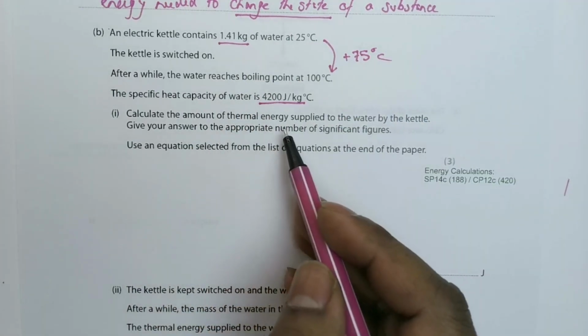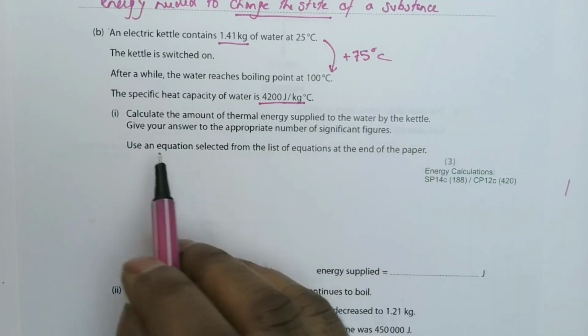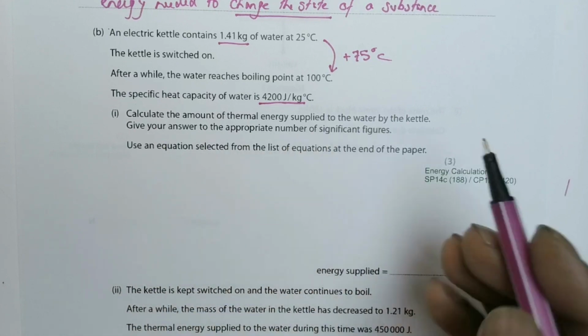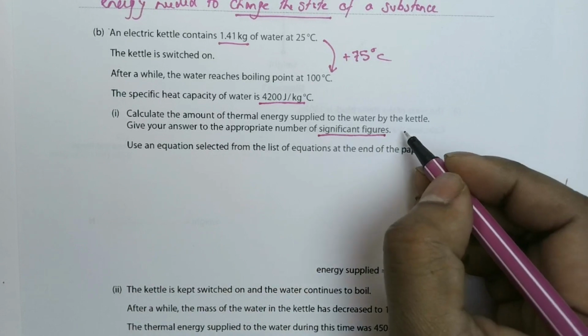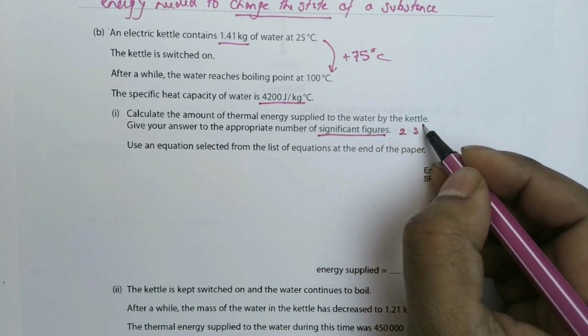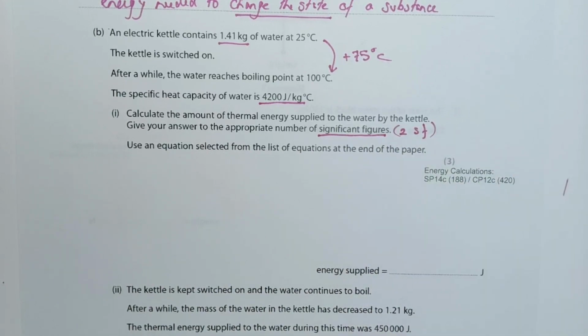Calculate the amount of thermal energy supplied to the water by the kettle. Give your answer to the appropriate number of significant figures. When they say give it to the appropriate number of significant figures, they usually refer to 2 significant figures. Use an equation listed at the end of the paper. So this is one of the equations that you will be given in the exam paper.